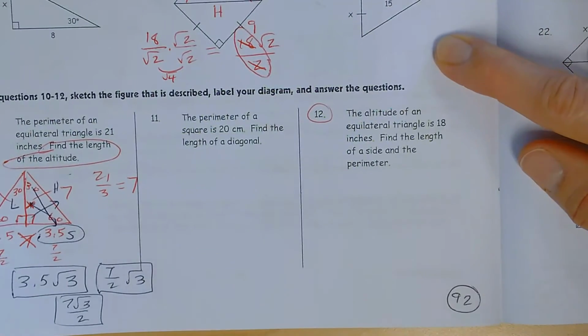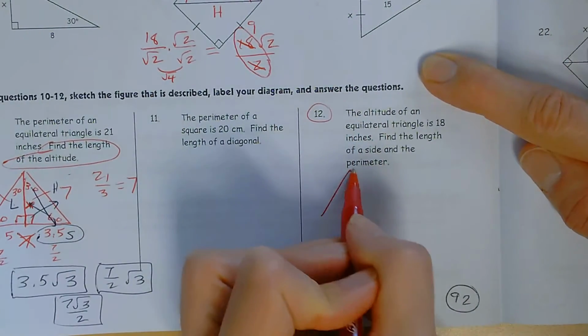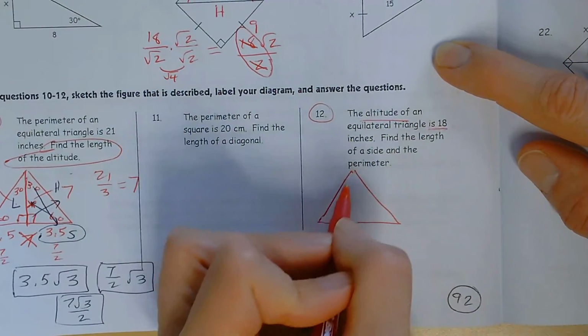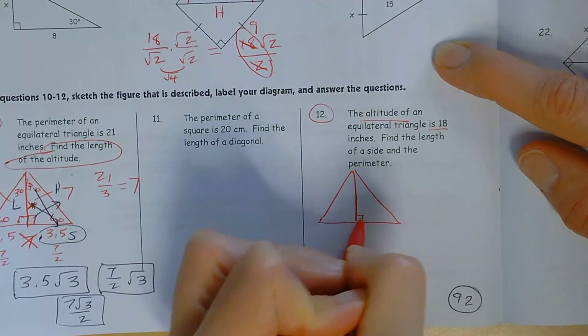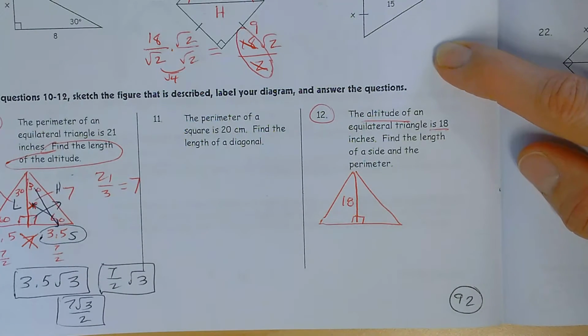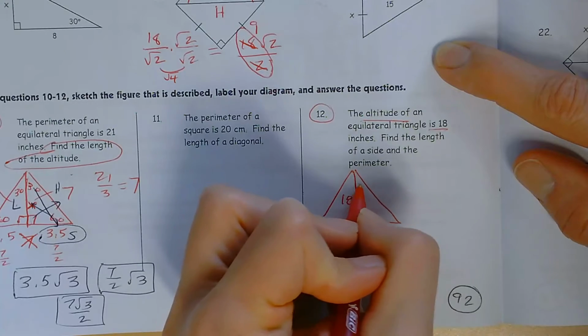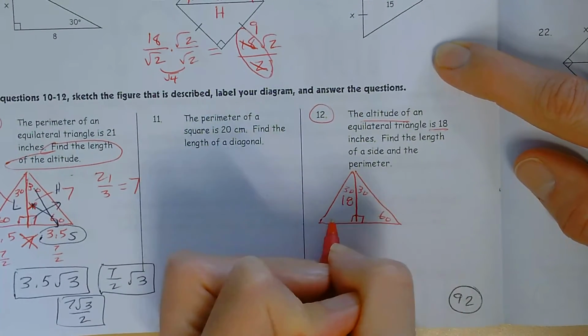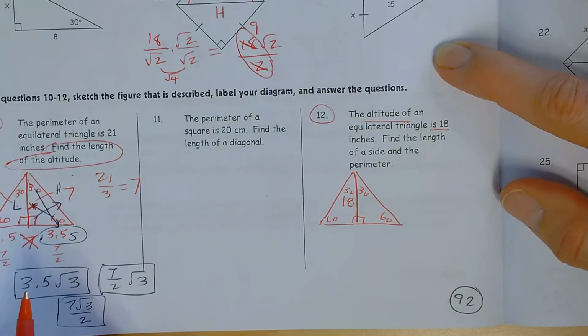Okay, now we're going to go to number 12. So again, we have an equilateral triangle. So I'm going to draw an equilateral triangle. It says the altitude is 18. So I'm going to drop an altitude straight down, and I'm going to put an 18 on the altitude. All right, and then we're going to put our angles in. So the 60-degree angle was bisected into 30 and 30 by the altitude. These base angles are both 60.